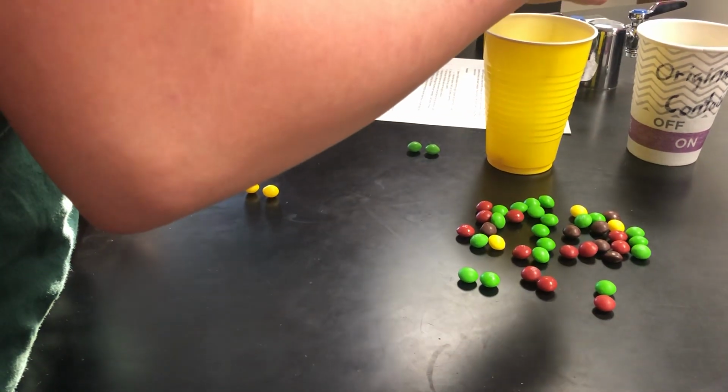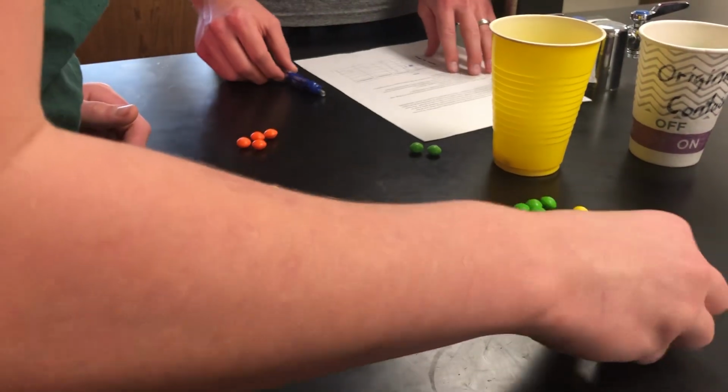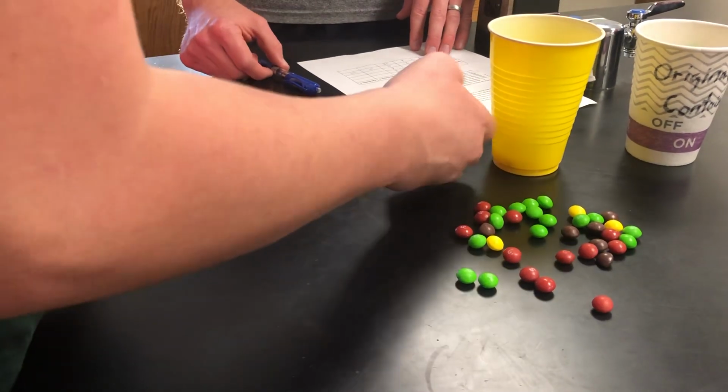And then you're going to repeat the process. You're going to pick 10 out at random. They're all going to have 3 offspring each, and so on until you finish filling out all 4 generations.